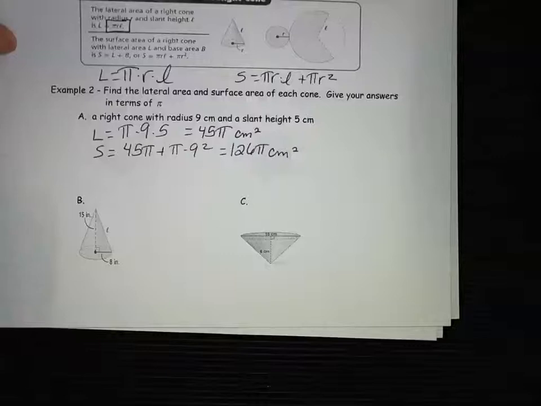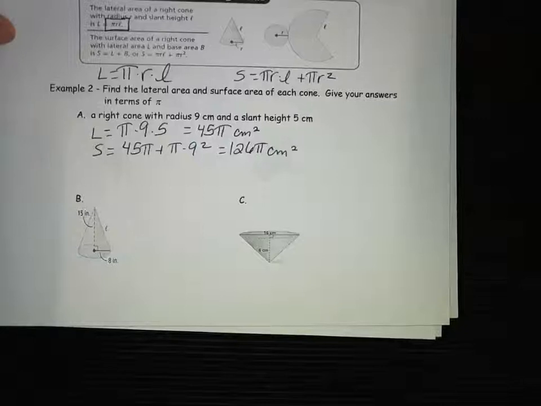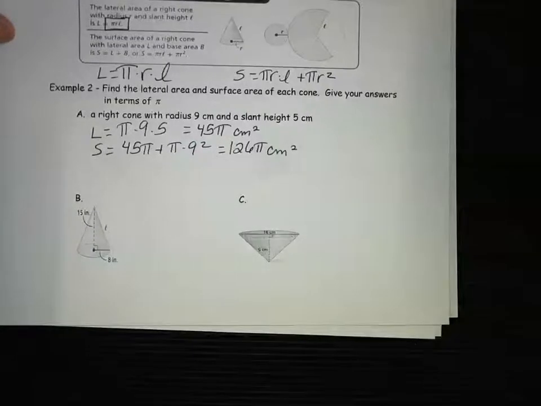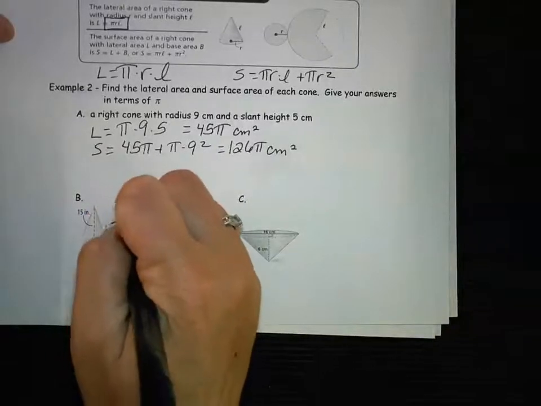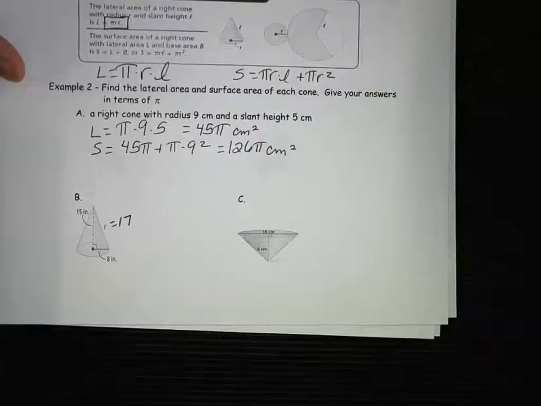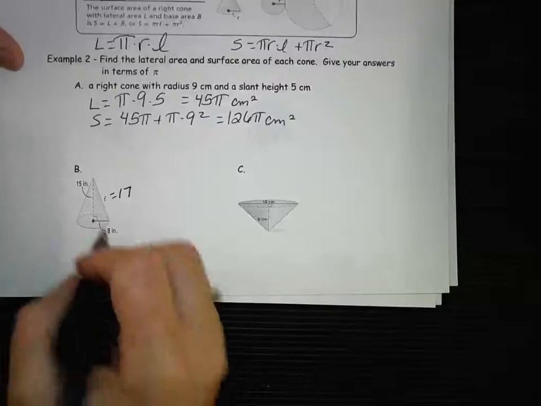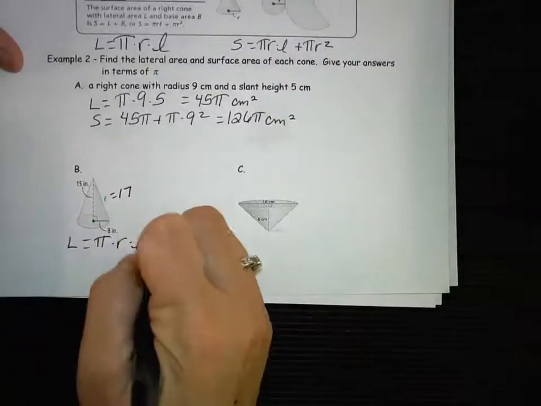In example B, we have to use the Pythagorean theorem to find our slant height. So we can do 15 squared plus 8 squared, and then square root that. And our slant height is 17. Okay, now lateral area is pi times radius times slant height.